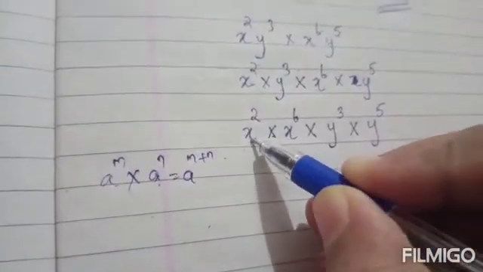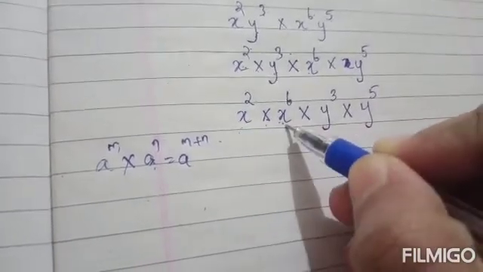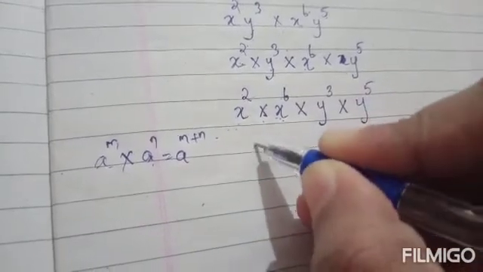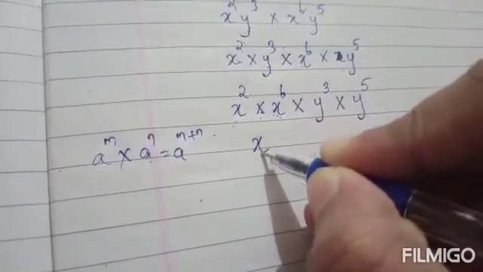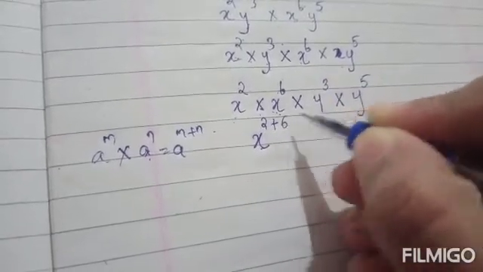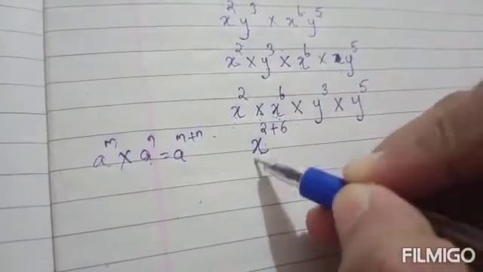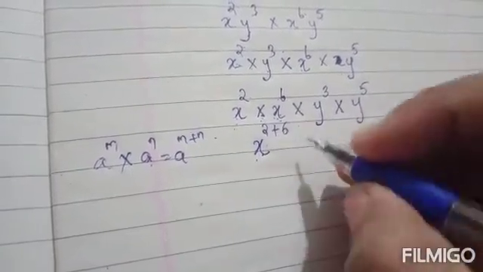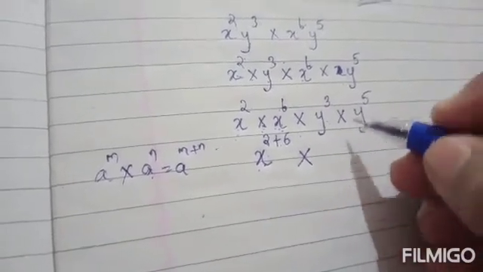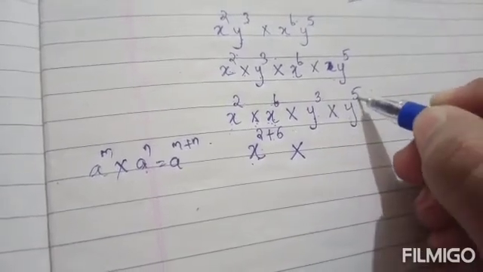So here x square into x raised to 6. Here the base is the same, x. Powers are different. So what do we do? We will write the same base x, then we will add the powers. So 2 plus 6 it will be. x raised to 2 into x raised to 6 will be x raised to 2 plus 6. Into, next we can do y. y raised to the power 3 into y raised to the power 5.